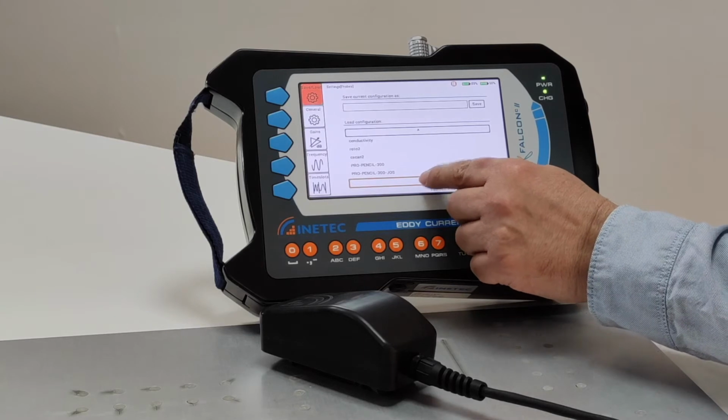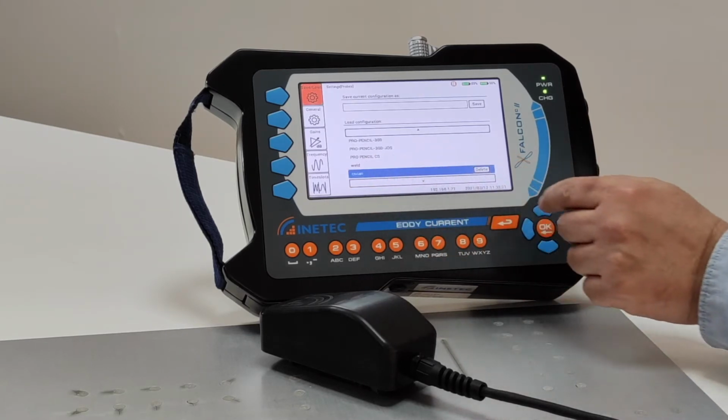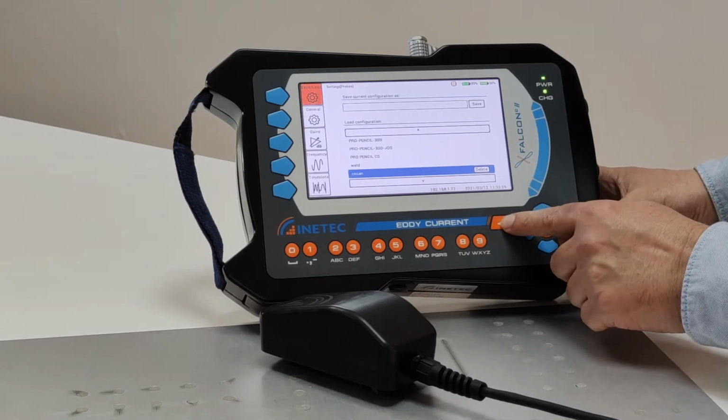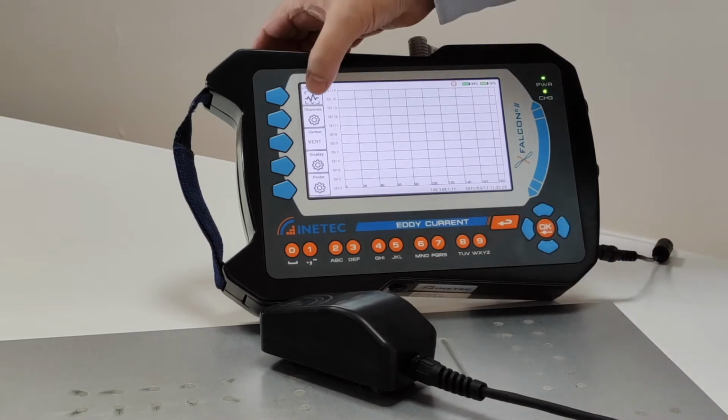Eddy current array probe is used to obtain a C-scan of the inspected material. Device setup is simplified and consists of probe selection and calibration, which has 3 steps.